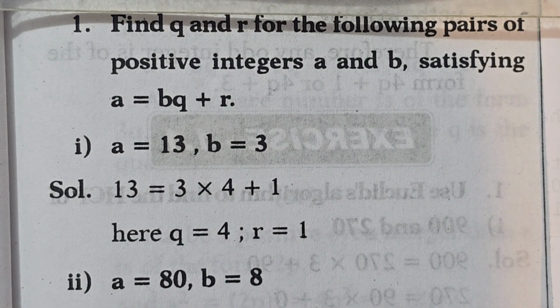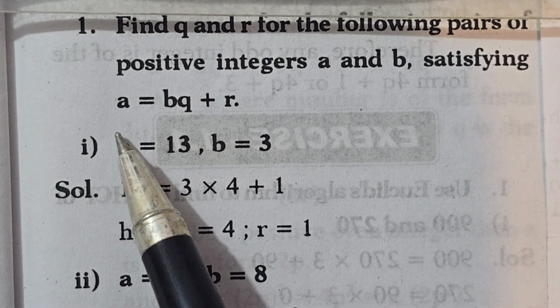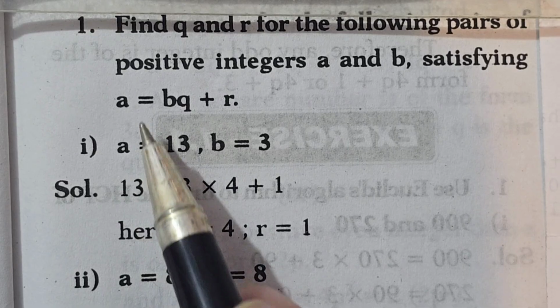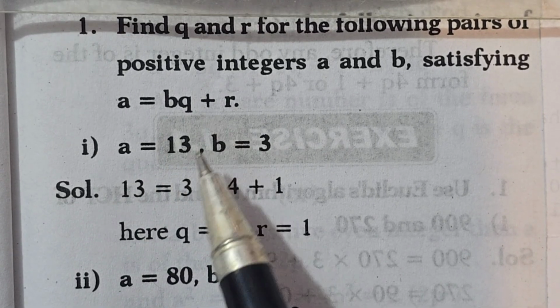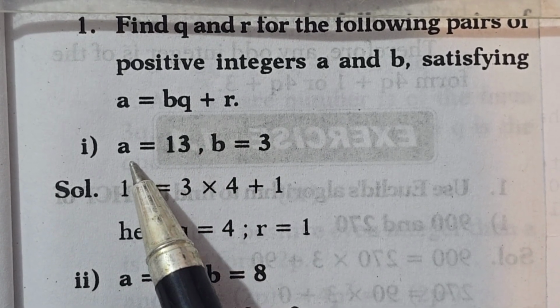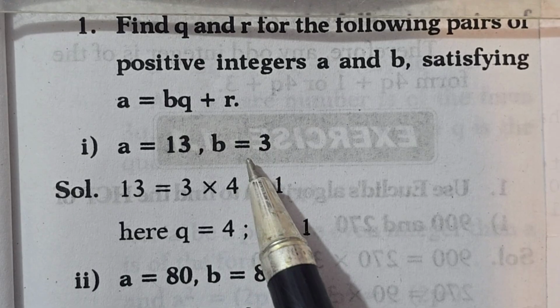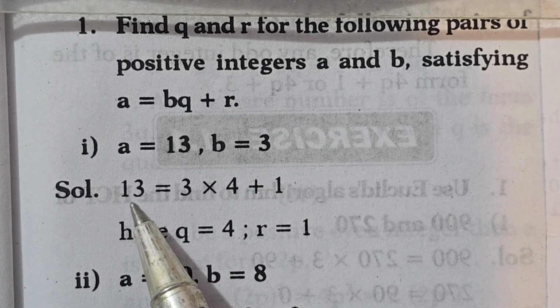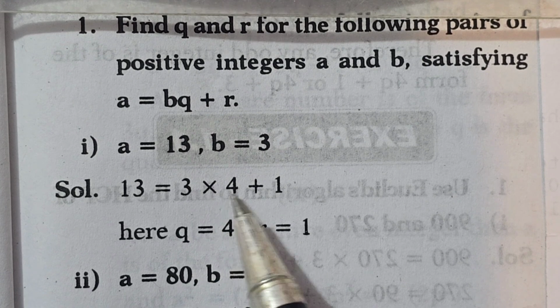Find Q and R for the following pair of positive integers A and B satisfying A equal to BQ plus R. A is equal to BQ plus R. A is given as 13 and B is equal to 3. The solution is A equal to BQ plus R.